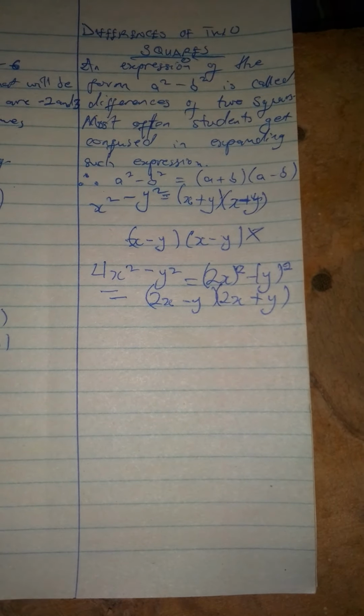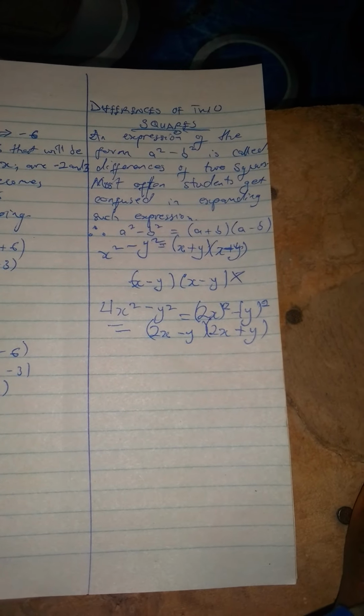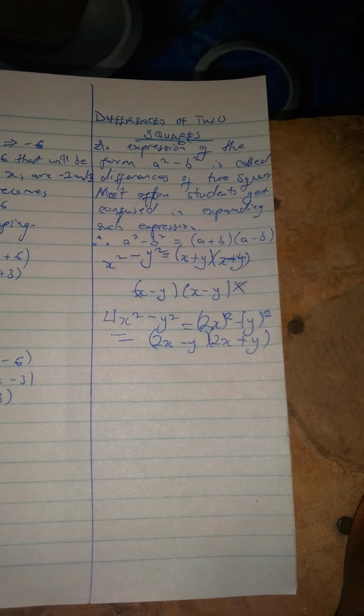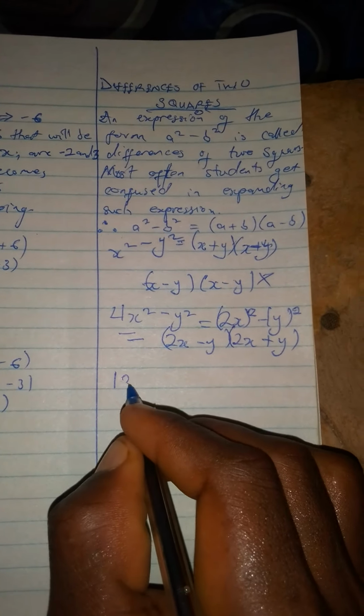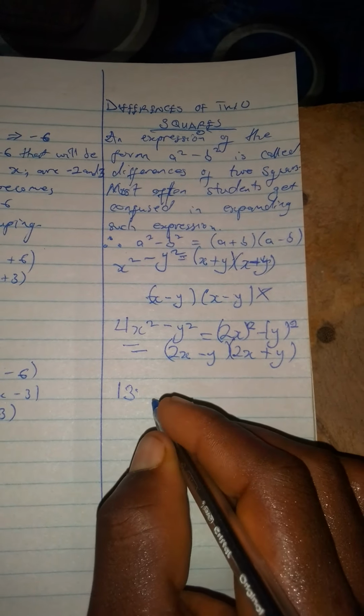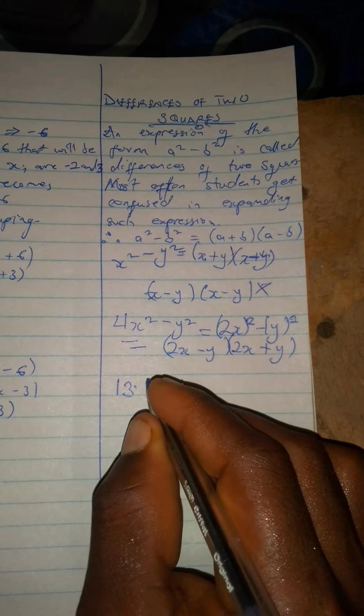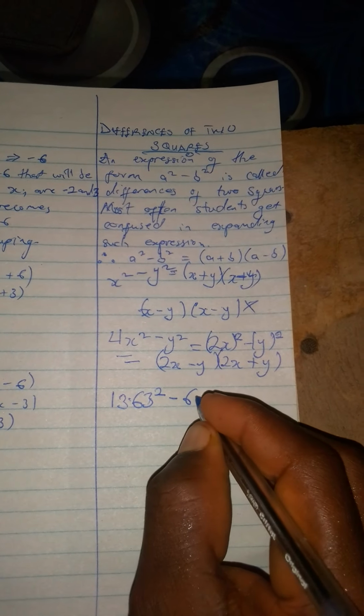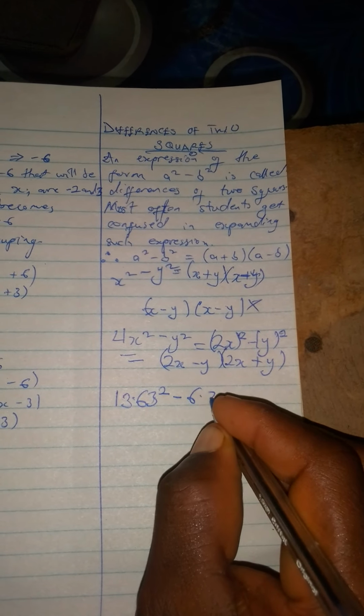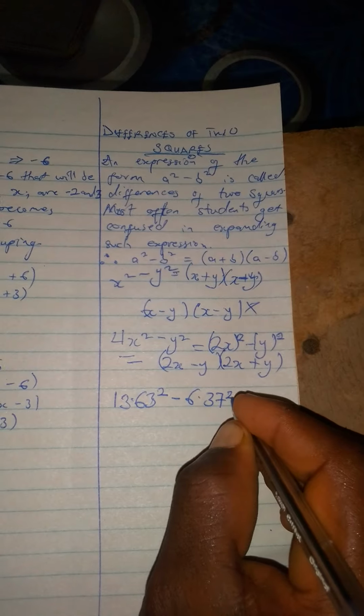In a simple way, let's take a look at another question which is very simple. Let's simplify 13.63 raised to the power 2 minus 6.37 raised to the power 2.